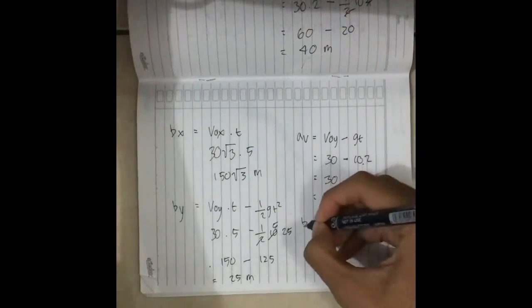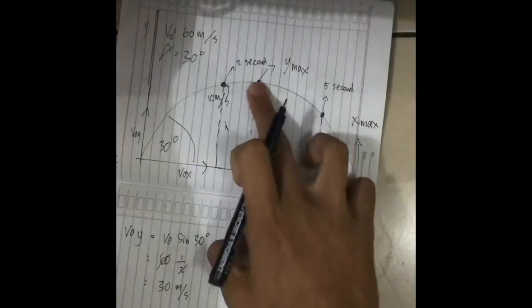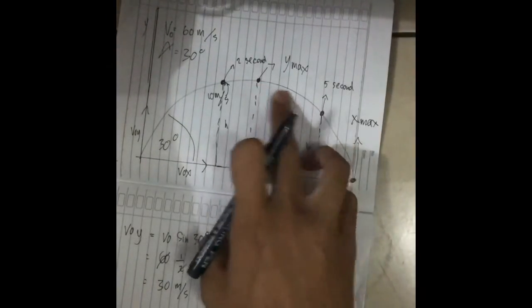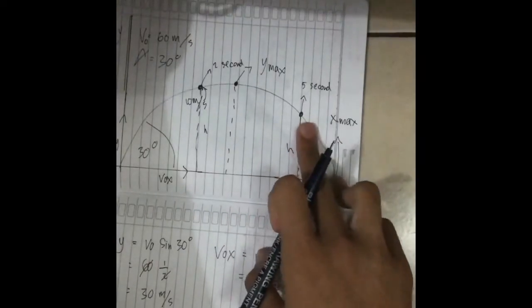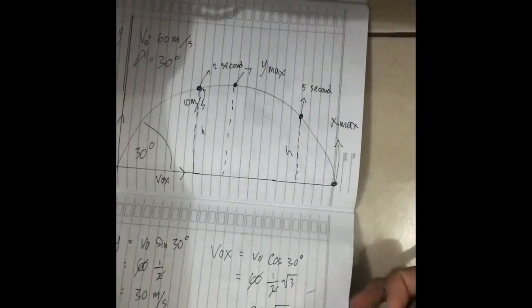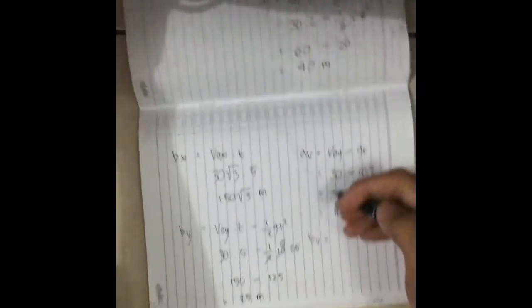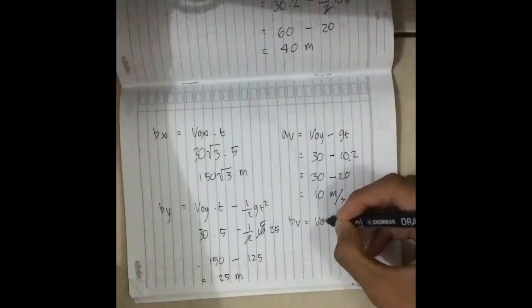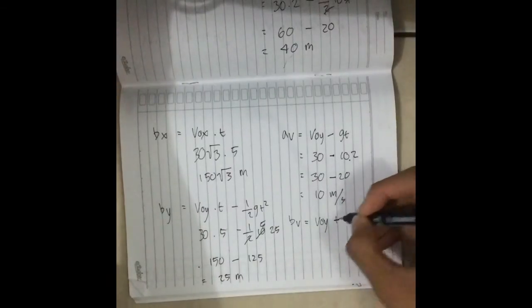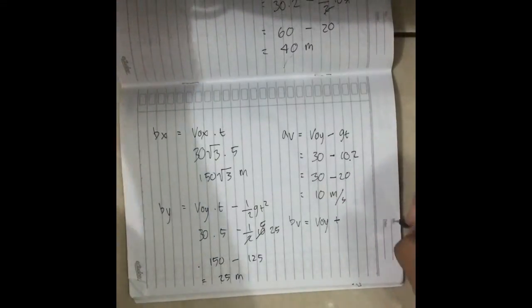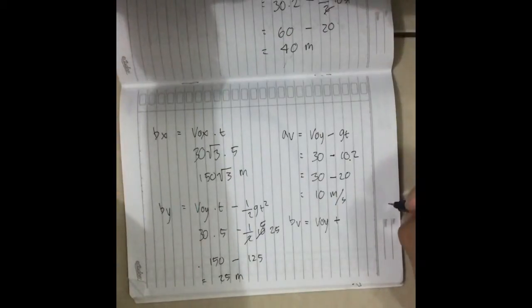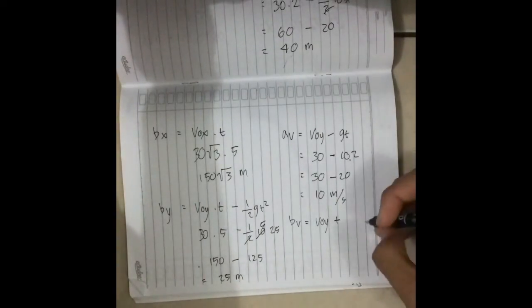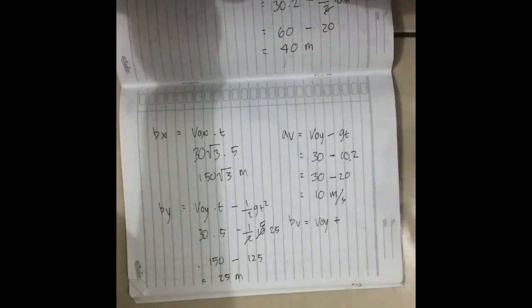It's different with B because it's already past the highest point, so it's going down, so it's accelerating, so the g is plus. The VOY is the same as before, but this one is plus because it's going down, towards the earth, it's accelerating.